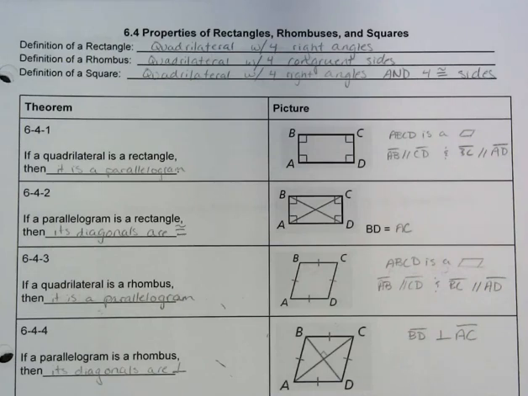Hey guys, in this video we're going to talk about special kinds of parallelograms today. So we're going to start by talking about rectangles, rhombuses, and squares. So I've got your definition up here for each.